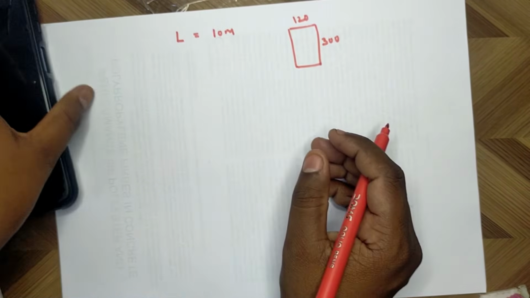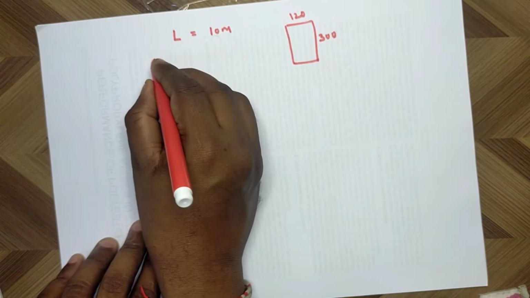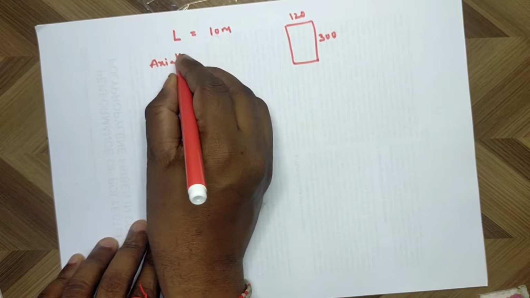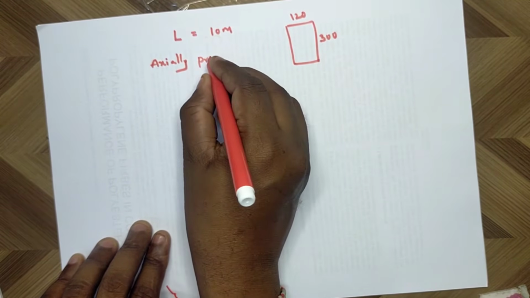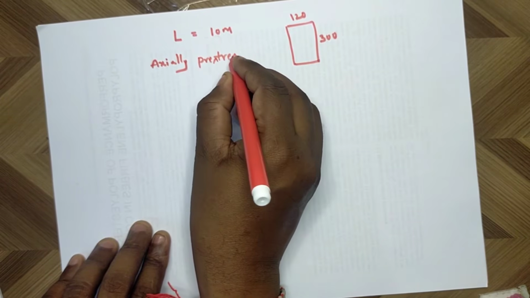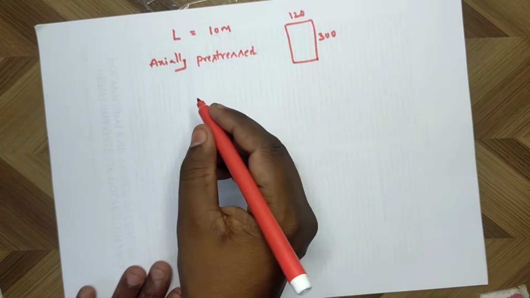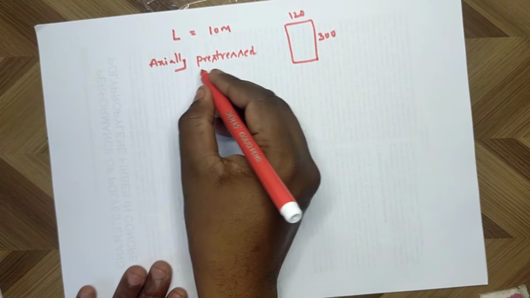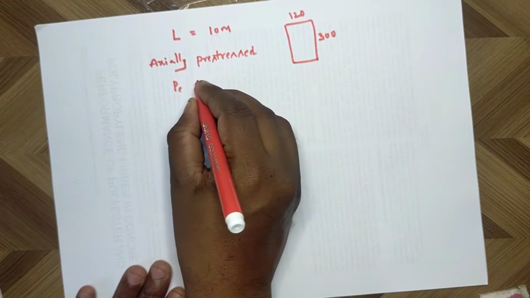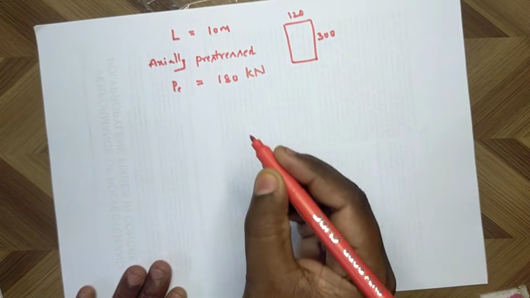It is axially prestressed, which means the eccentricity remains the same, by a cable carrying the effective force of 180 kilonewton.